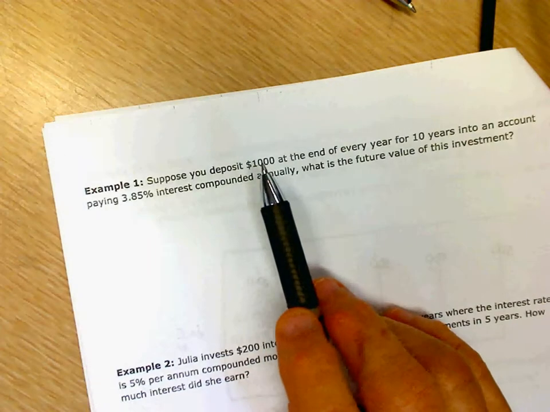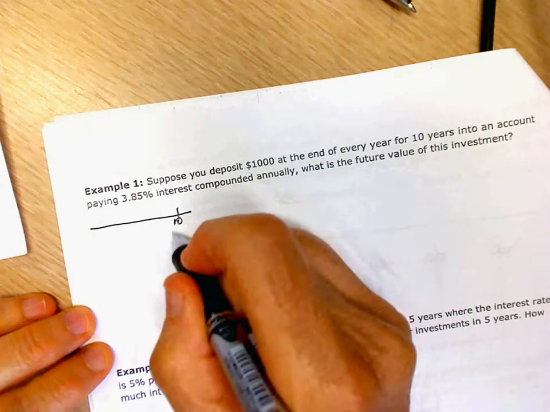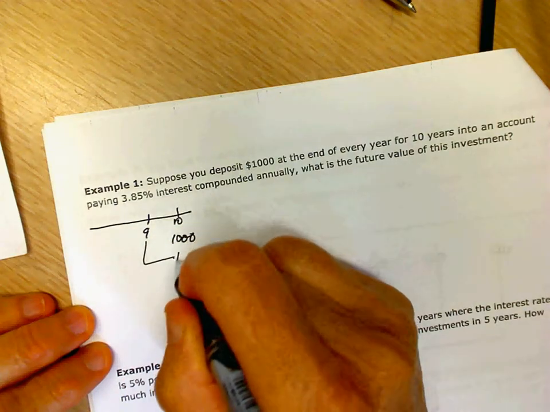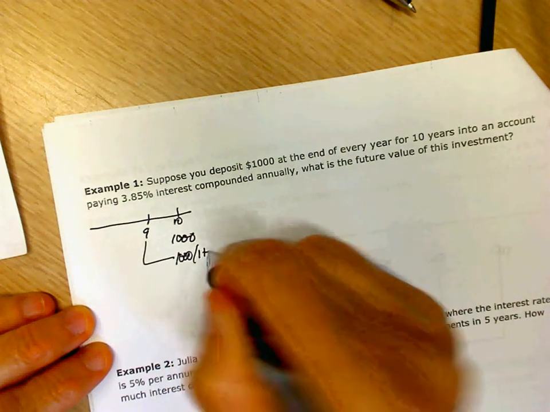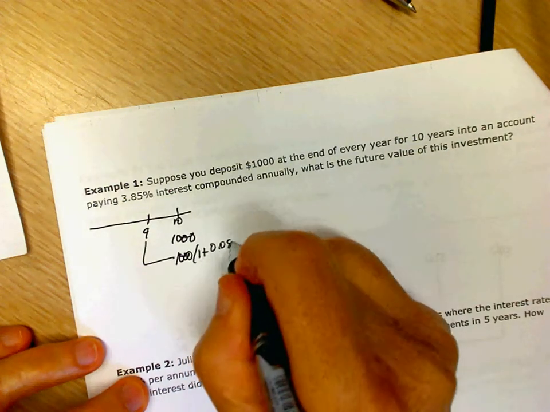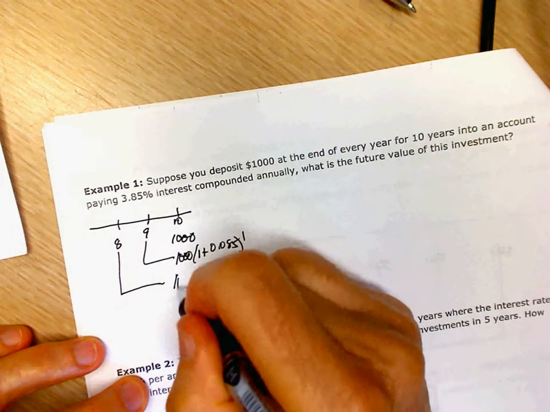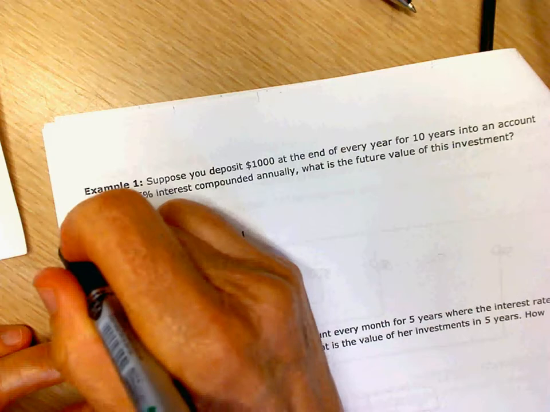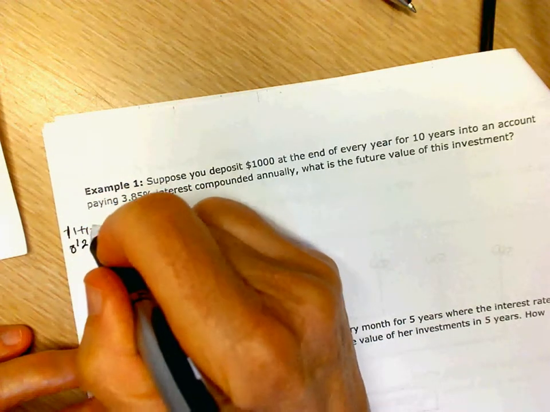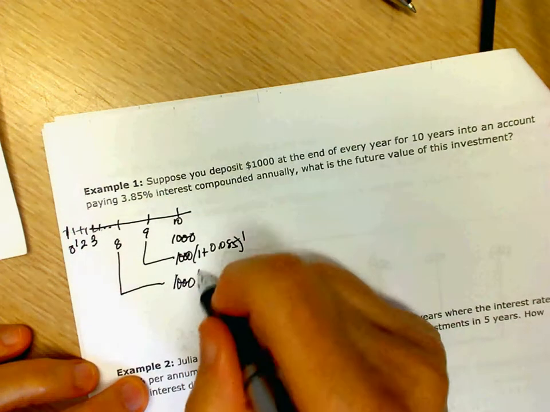So it looks something like this. This is the 10th year, and there's $1,000 coming in. The 9th year is $1,000 times 1 plus the interest rate, 0.0385, to the power of 1. And then at the end of the 8th year, you have $1,000, and so on, starting at time 0. So you have all these payments coming in all the way up to the end of the 10th year, earning interest.